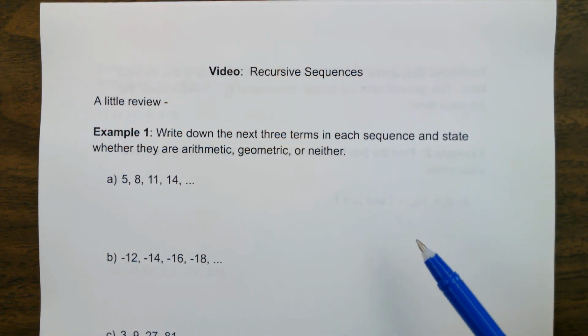Hello, this is Dr. Mears. Today we are going to be learning about recursive sequences. First, we're going to do a little review.